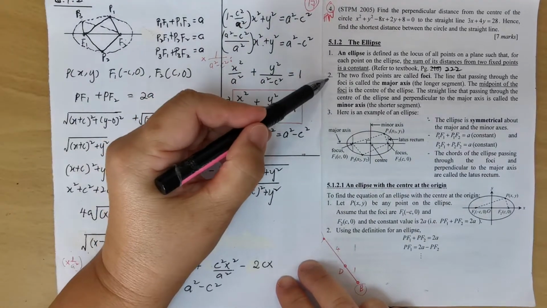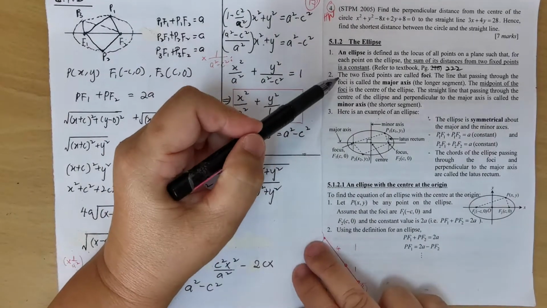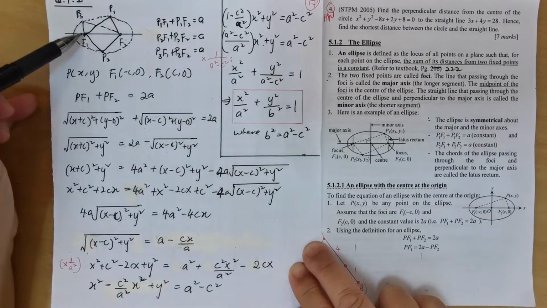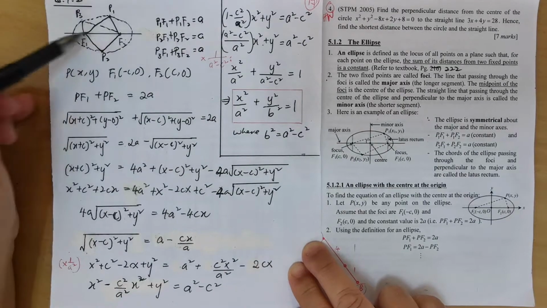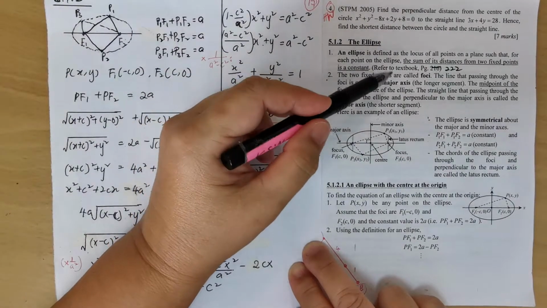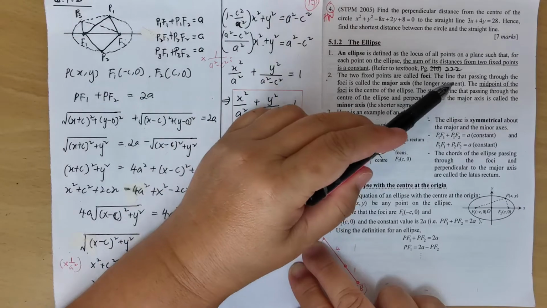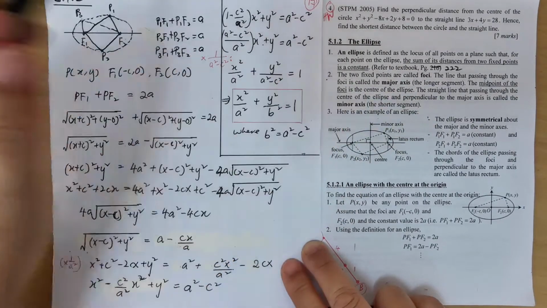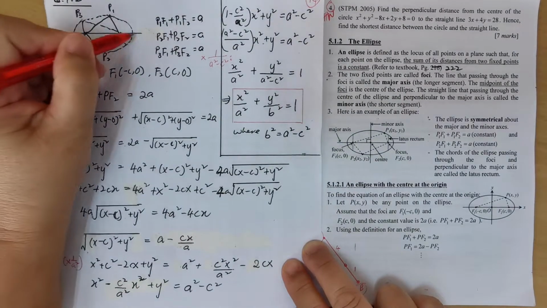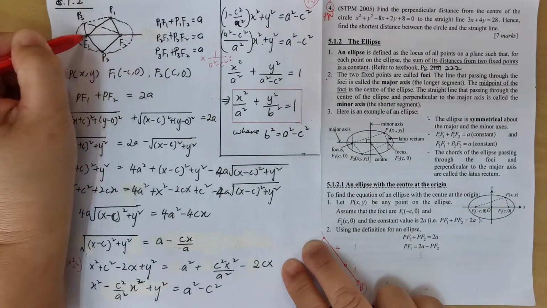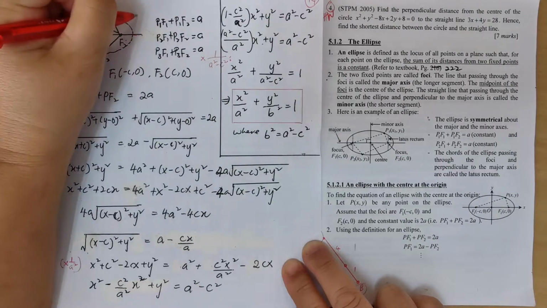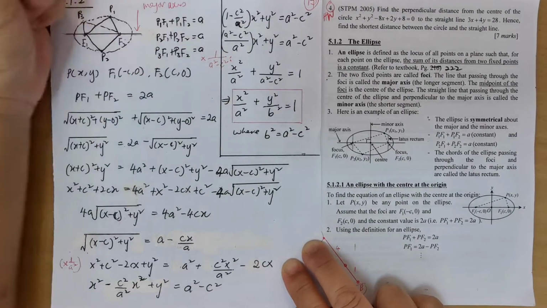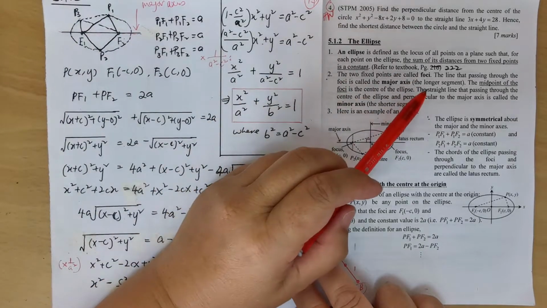Okay, let's go back to the notes. Number 2: the two fixed points are called foci. If it's one point, it's a focus; the plural becomes foci. The line passing through the foci is called the major axis, the longer segment.